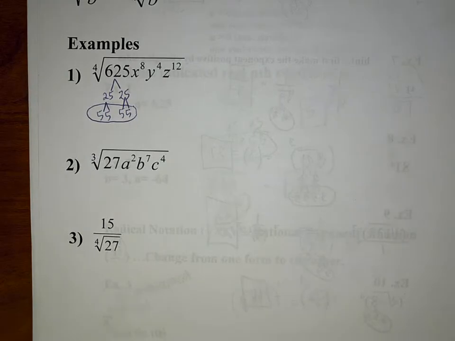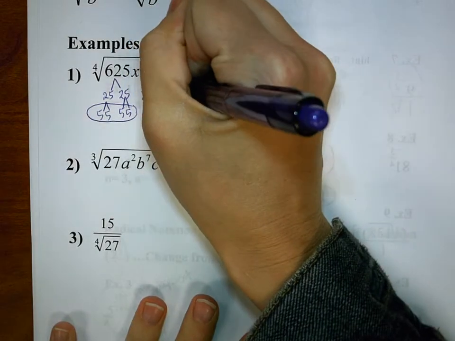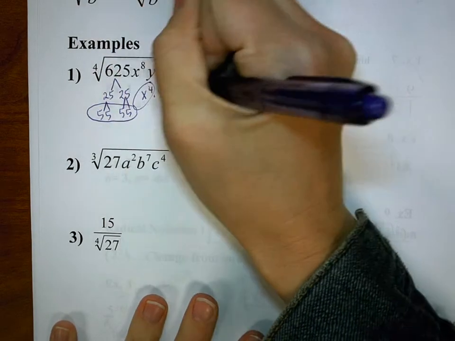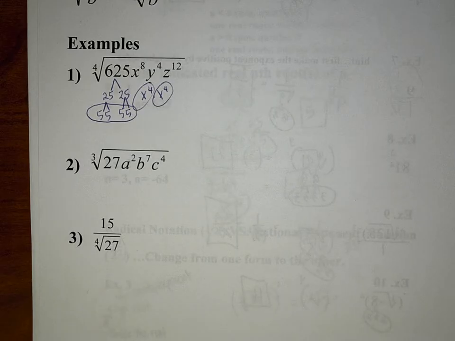So now when you go to the x's, instead of writing out 8 x's, how many do you need for a group? 4. So we're going to end up with 2 groups, but what I like to do is write it as x to the 4th times x to the 4th, because I have one group of x's and another group of x's. That just reminds me that 4 x's make one group, and another 4 x's make another group.